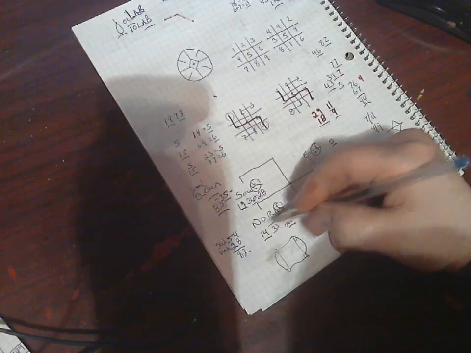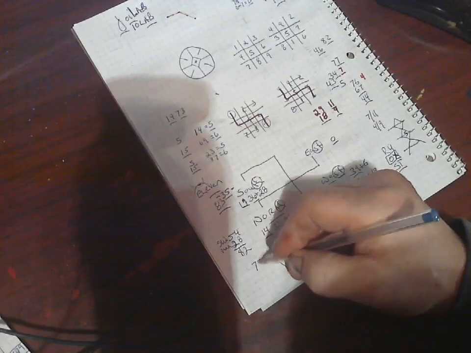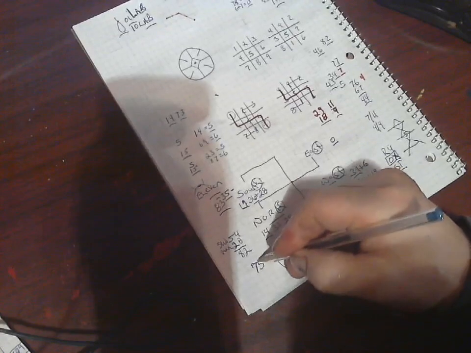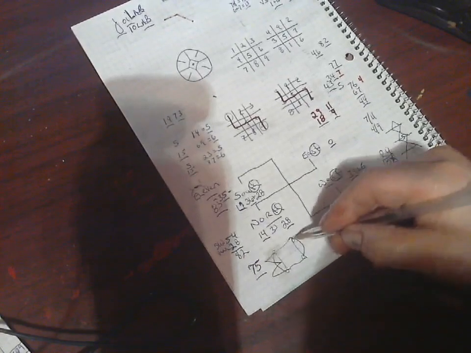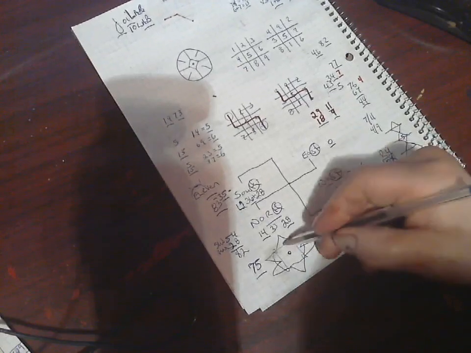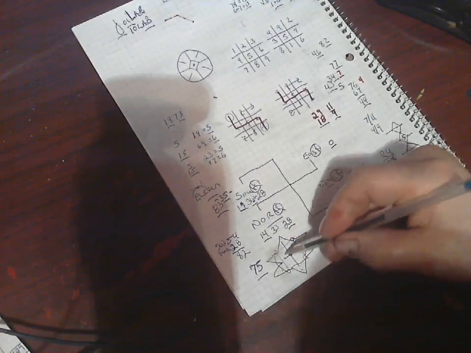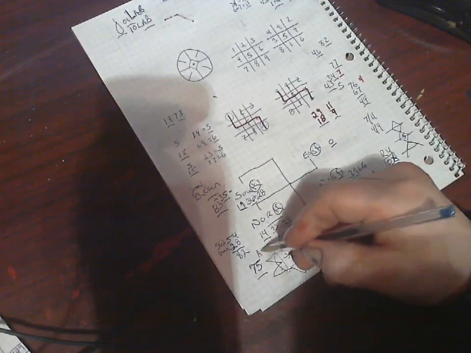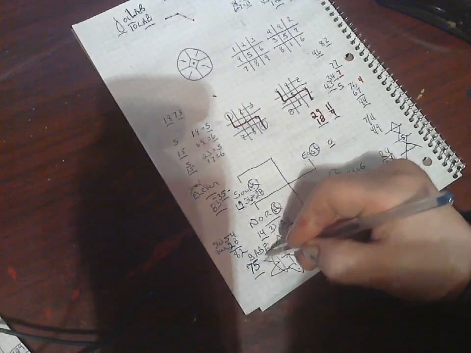OR equals 33, 47, 57, 67. North becomes 75. 75 is actually the Magen David, Star of David, where the center part is 5, but it is the gateway. 1, 2, 3, 4, 5, 6, and the gateway is where 7 plays in the 5 position. This becomes A, B, G, E.